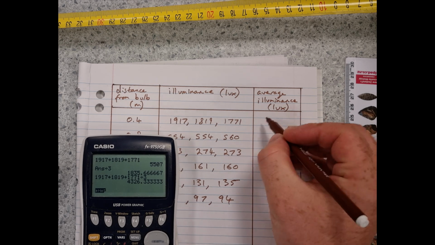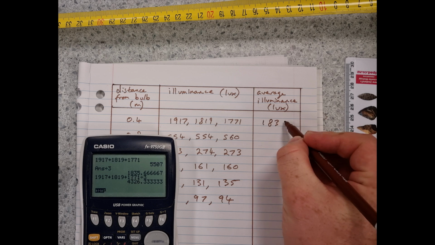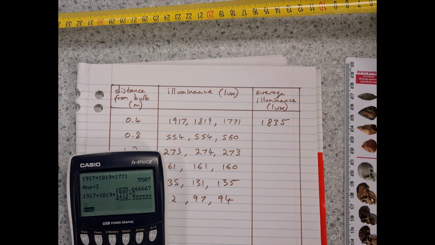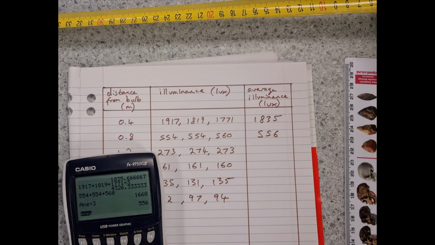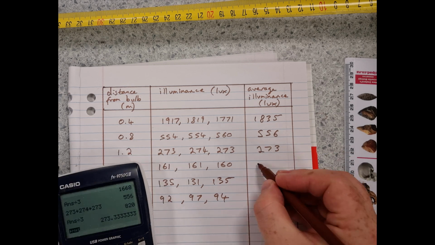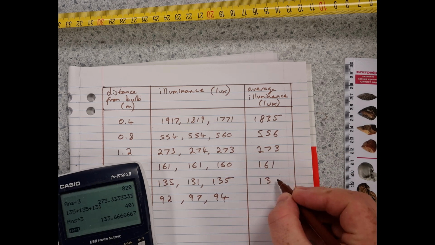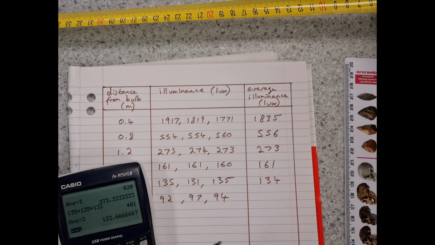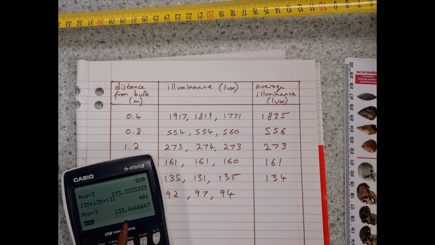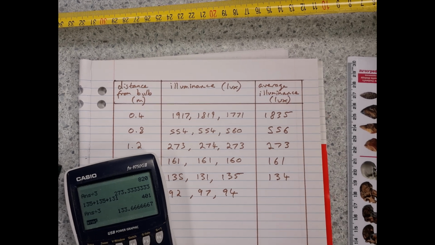Okay, so my average for this one was 133.5. I'll round that because the next number afterwards is a 0.6 there. I'll round it up to 134.